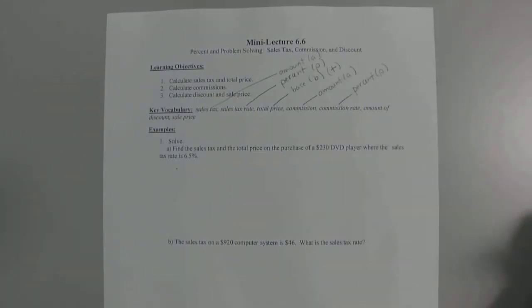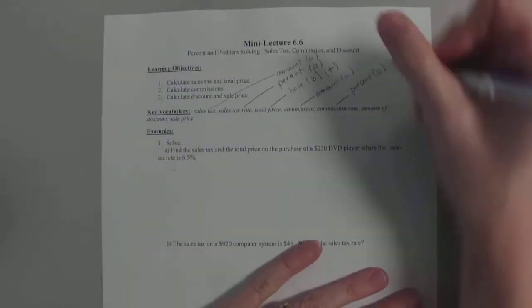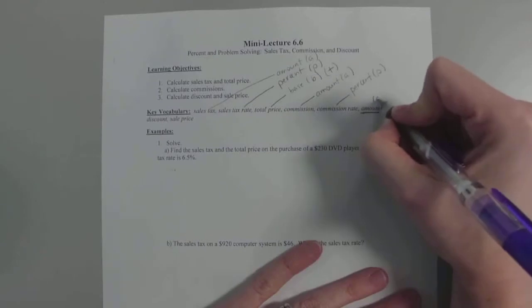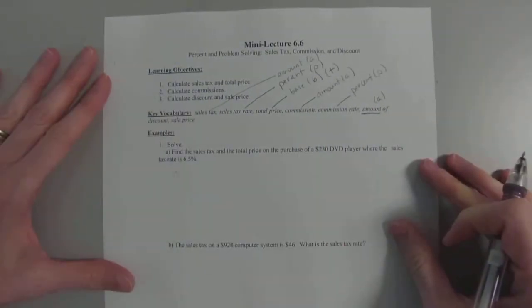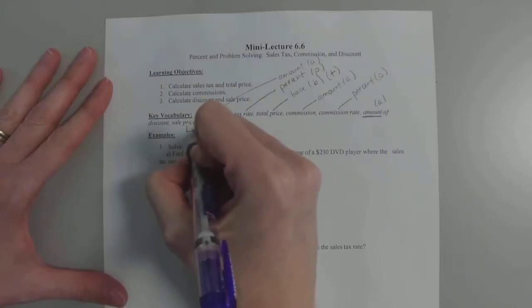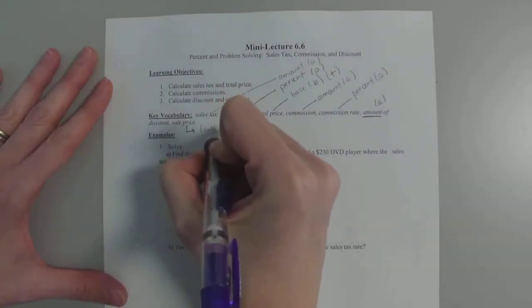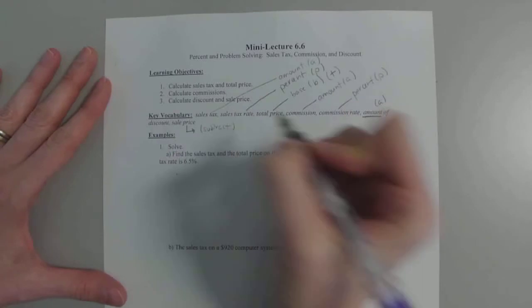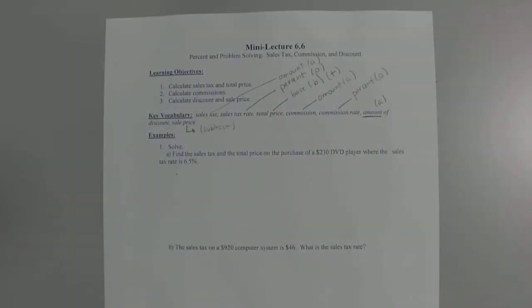The amount of discount. Discount, again, is a small chunk, so that's another amount. But if you're buying something and you're getting a discount, what's the sale price going to be? We're going to have to subtract, okay? So if you're buying a shirt for $20, but it's 30% off, we'll figure out the discount and then subtract it from the 20.